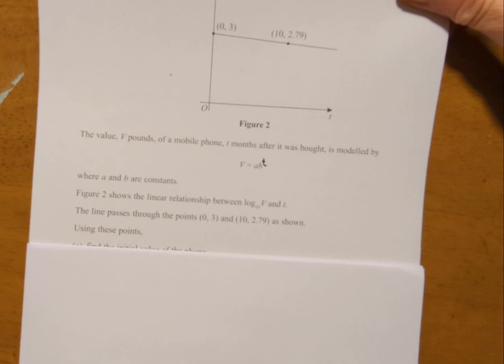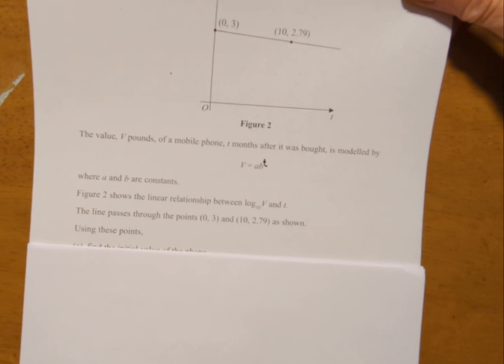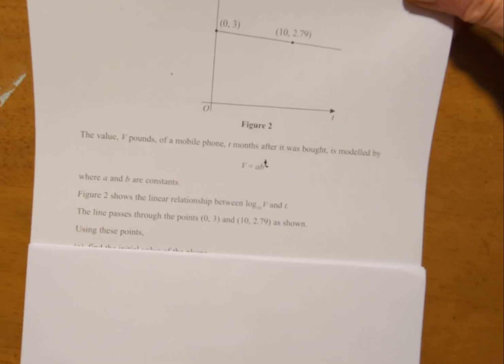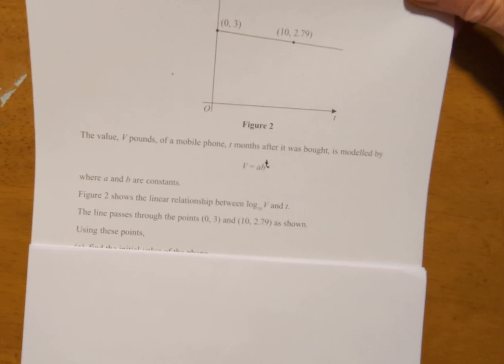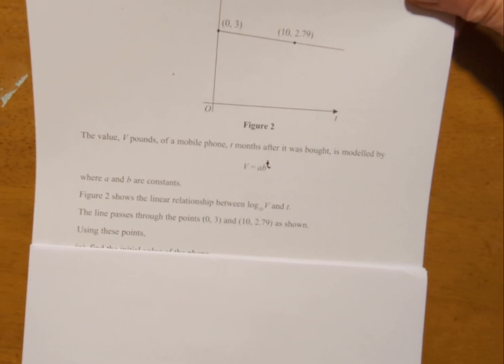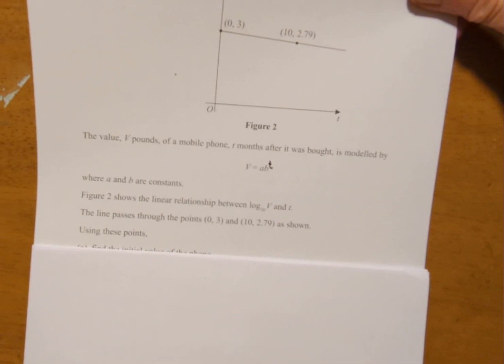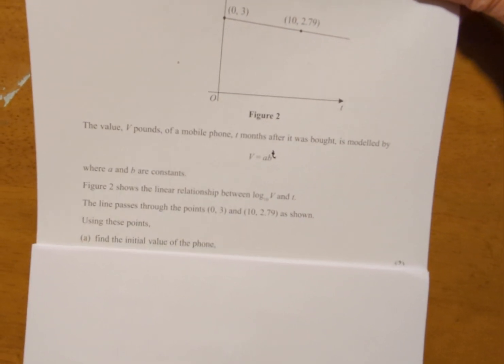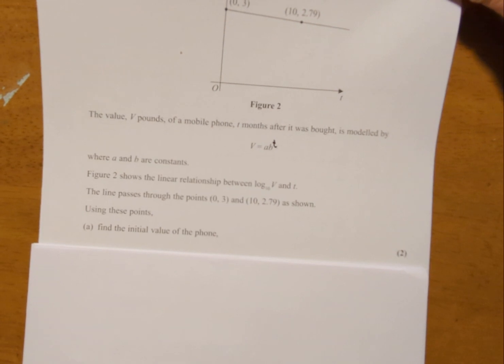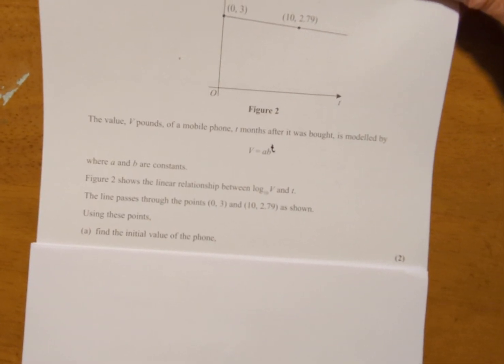The value of a mobile phone T months after it was bought is modelled by V equals A times B to the power T, where A and B are constants. Figure 2 shows the linear relationship between log to base 10 of V and T. The line passes through two given points. Find the initial value of the phone.